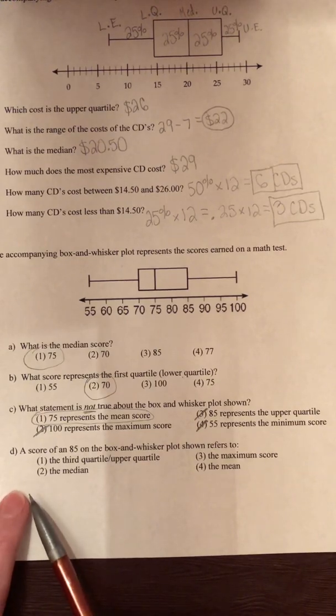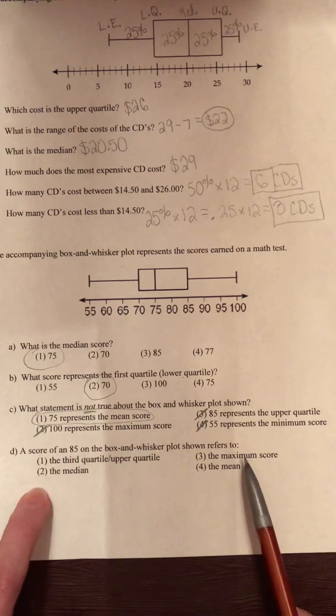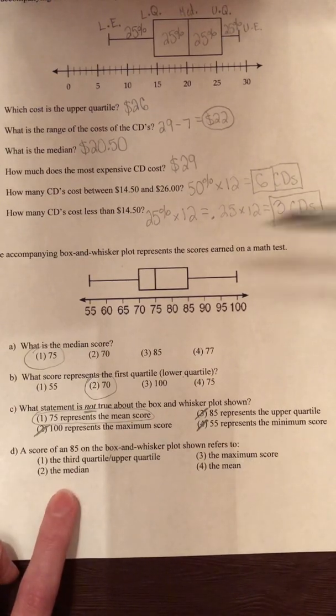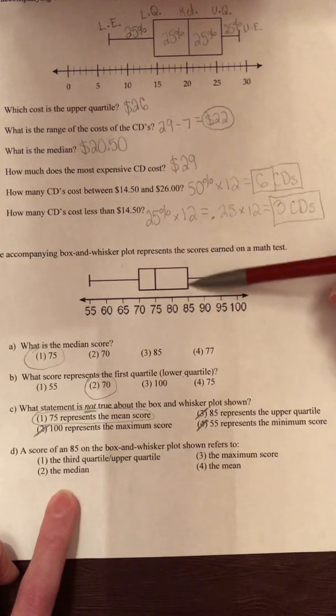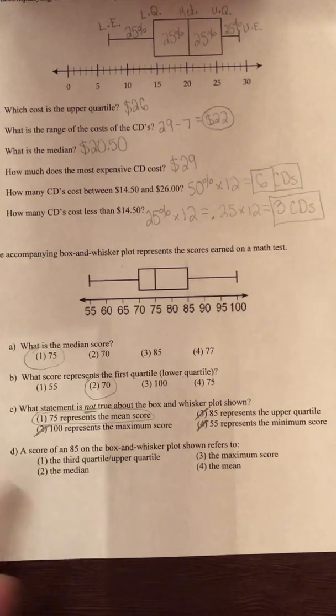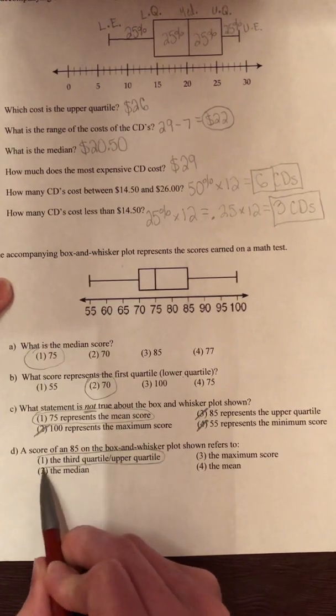Okay, last question. It says a score of an 85 on the box and whisker plot shown refers to, so let's go and see where's 85. Well, it's right here at the right end of the box, which is our upper quartile, and it looks like that is the first choice there.